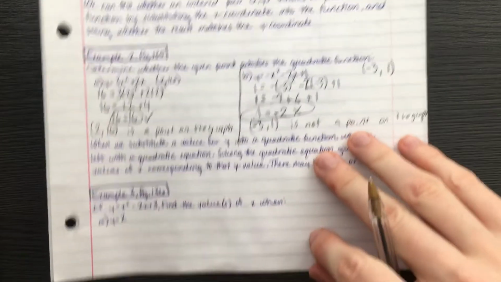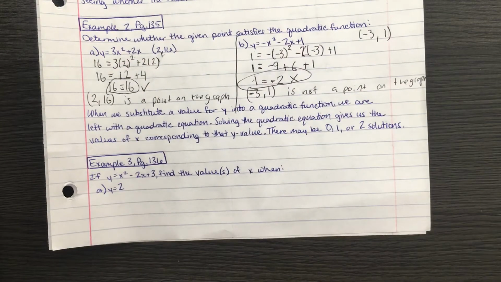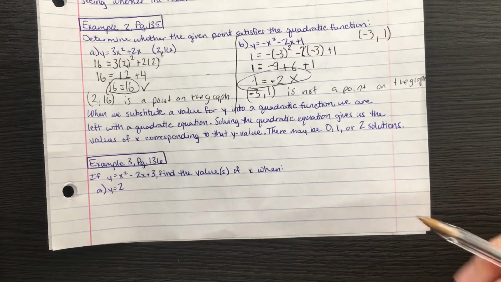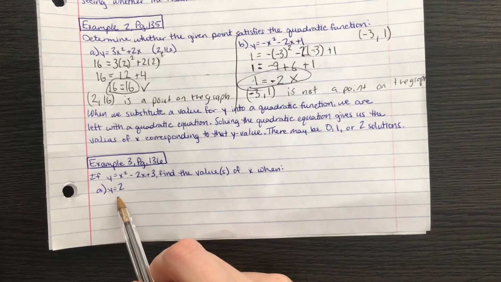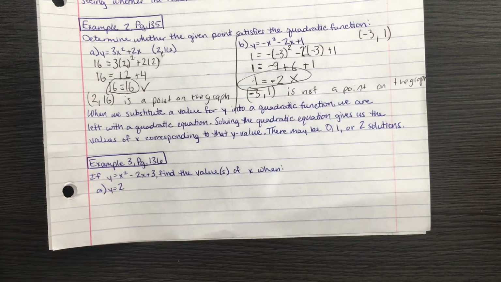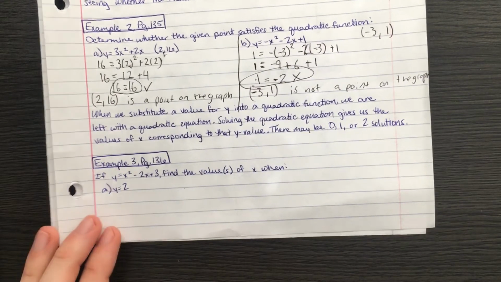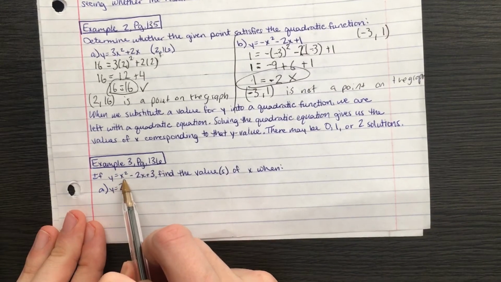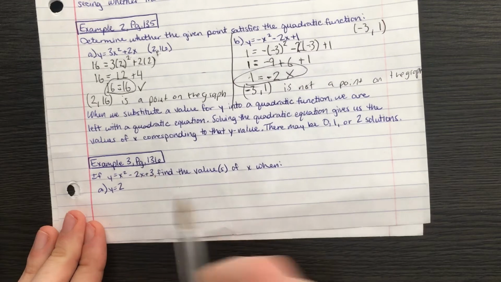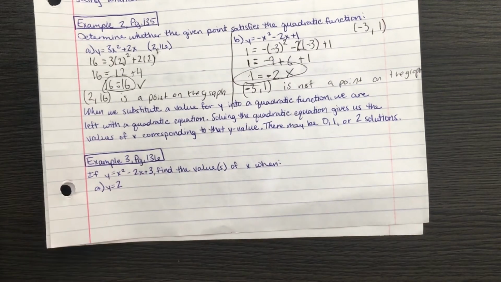Now, working the other way, we can substitute in x values, we can substitute in x and y values. Working backwards the other way, if we want to see what x value is going to produce a given y value, there's usually a little bit more math involved. So for example, if we said y equals x squared minus 2x plus 3, find the value of x when y equals 2.